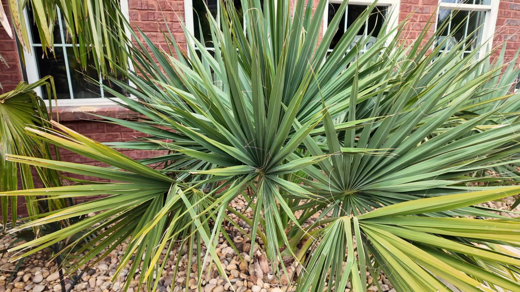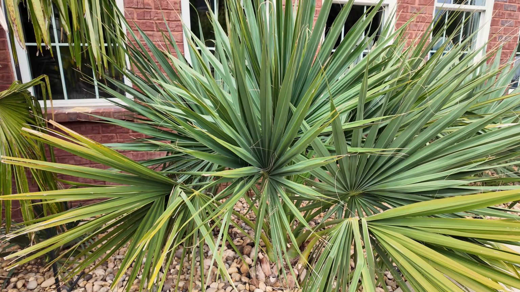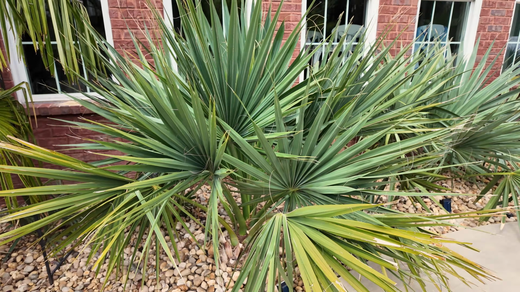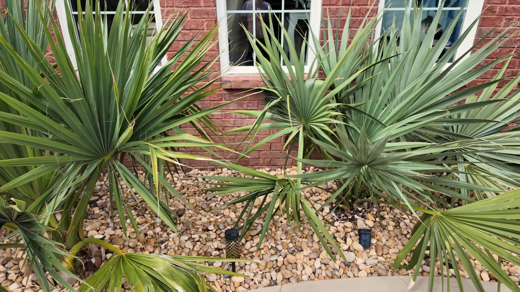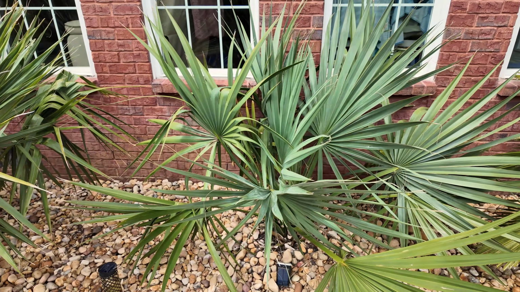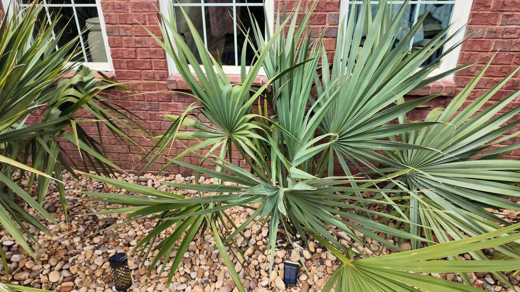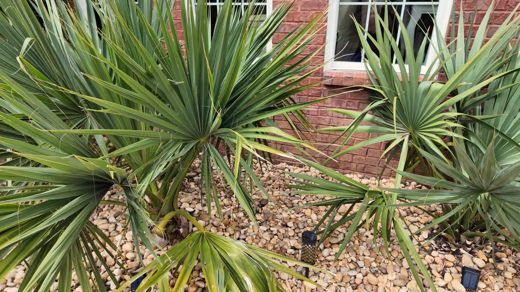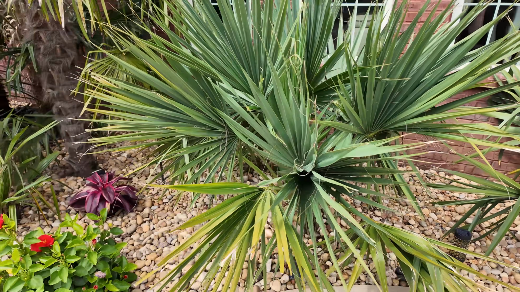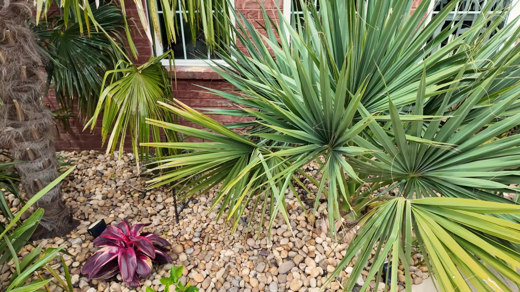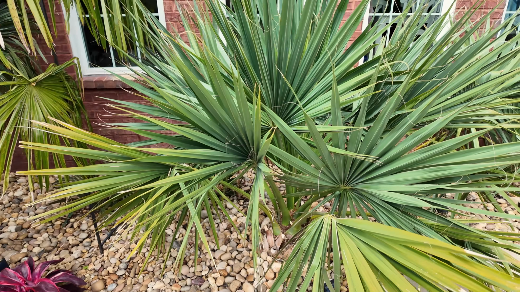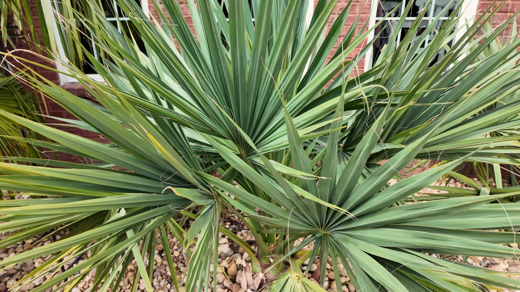It's getting very stocky, I guess you could call it, compared to our similar sized Sabal minor over here. This Sabal minor is pretty big, but when you compare it with the Birmingham, this one's a lot larger. Anyway, there's those two.